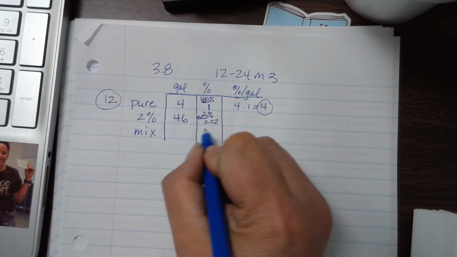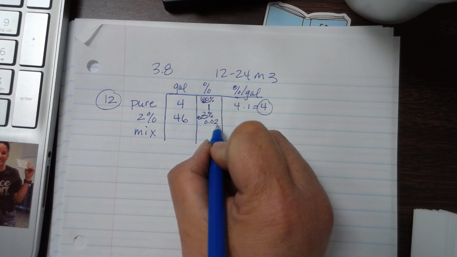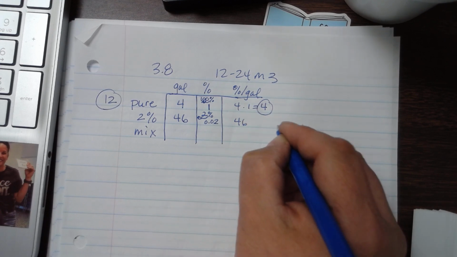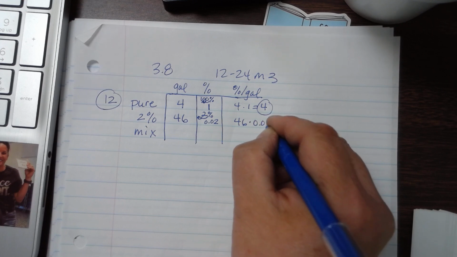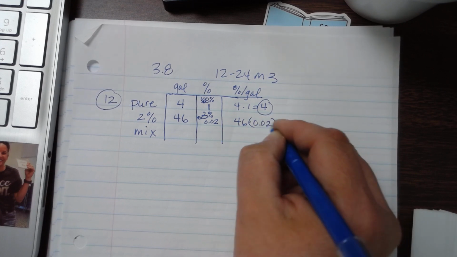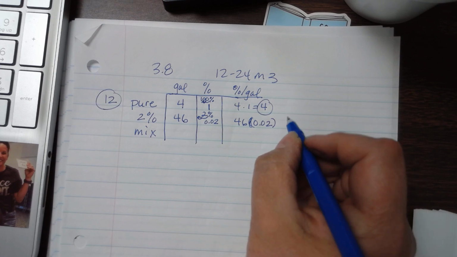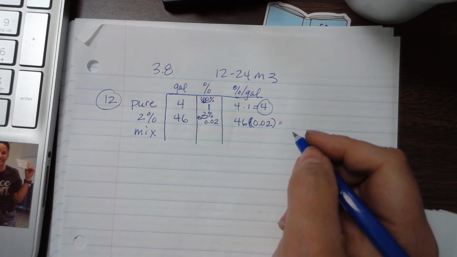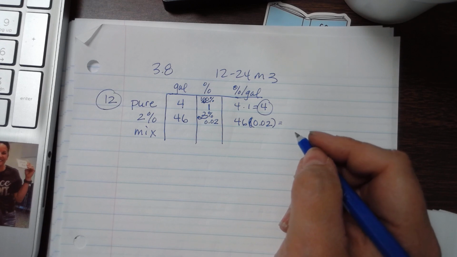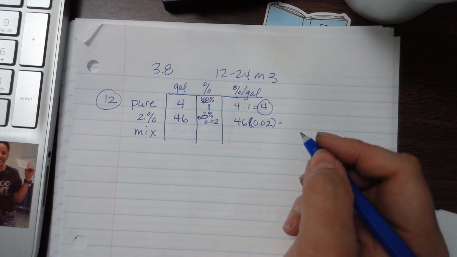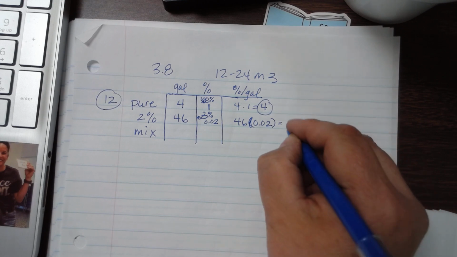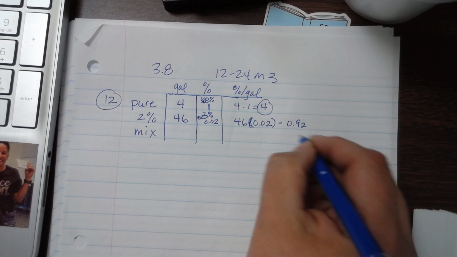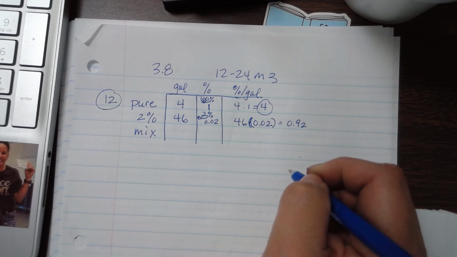And then to figure out how much of the 46 gallons is actually ethanol, I want to take 46 times 0.02, right? So I'm just going to multiply these. That gives me 0.92. That's how much of the 46 gallons is actually ethanol.